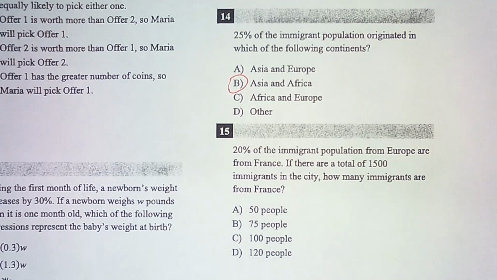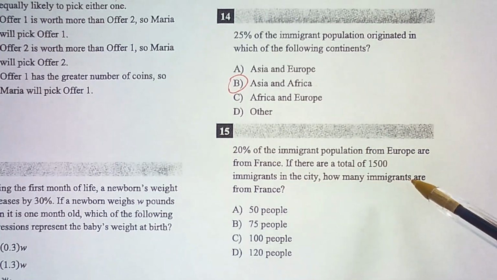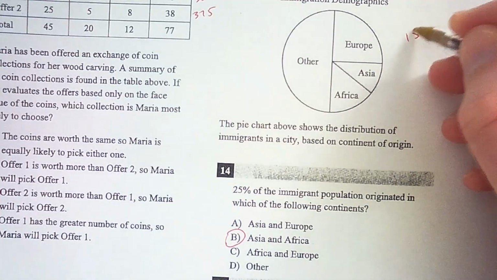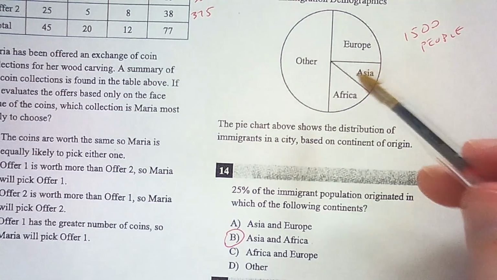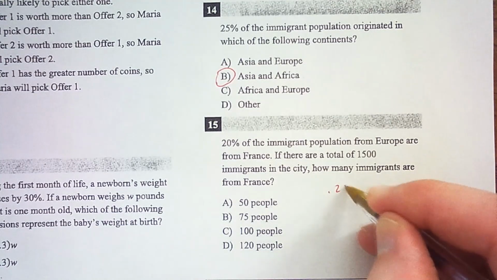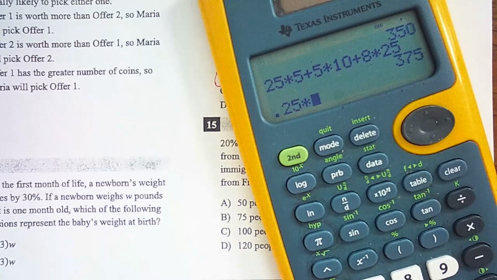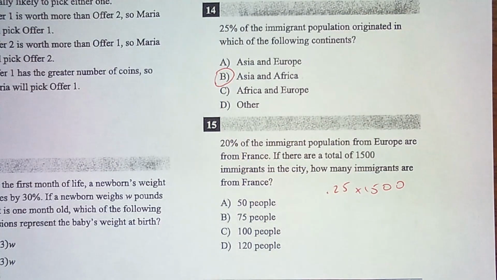20% of the immigrant population from Europe are from France. If there are a total of 1,500 immigrants in the city, how many immigrants are from France? Okay, so it looks like 25% come from Europe. Now, there's a total of 1,500 people represented in this chart. So 25% of them come from Europe. So 0.25 times 1,500. 0.25 times 1,500 is 375.